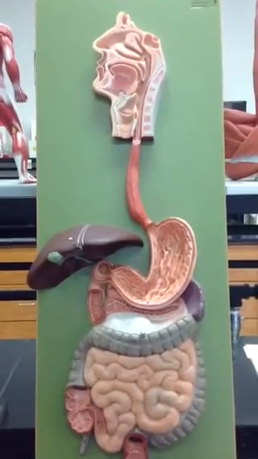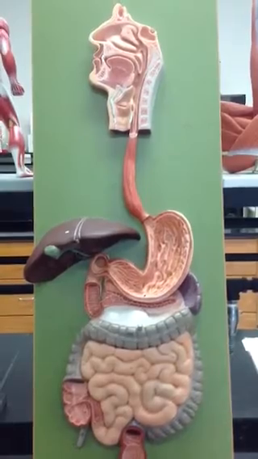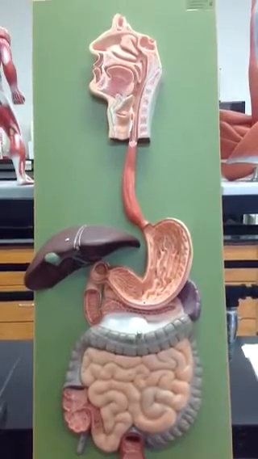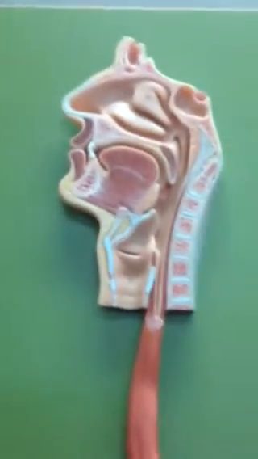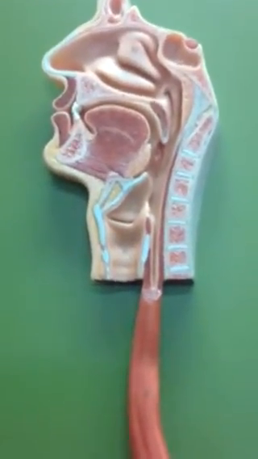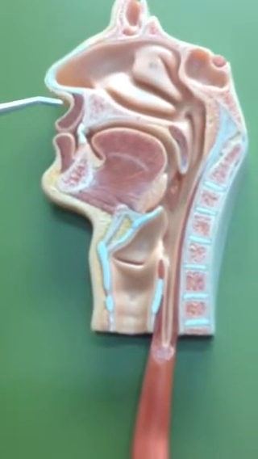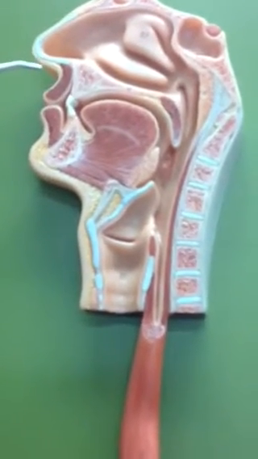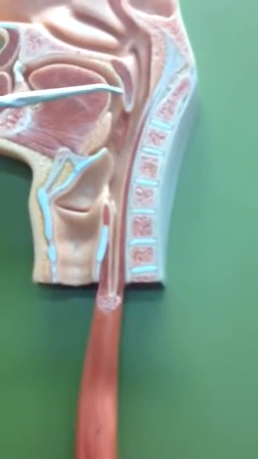The purpose of this video is to review the anatomy of the human digestive system. We will begin with the mid-sagittal cut of the head and neck, and some of the structures that we saw in the previous video we could still see. So we have the external nares, internal nares, the hard palate, the soft palate.